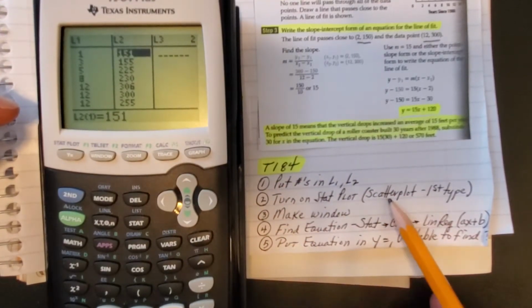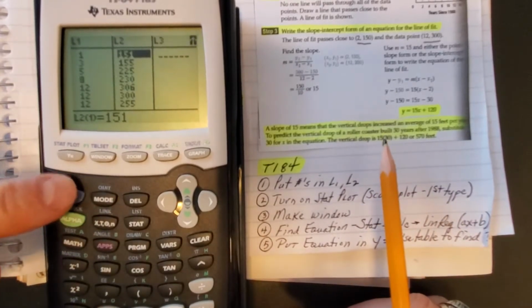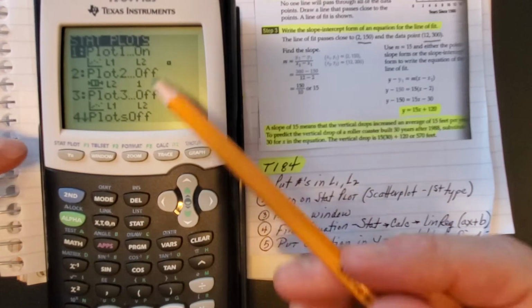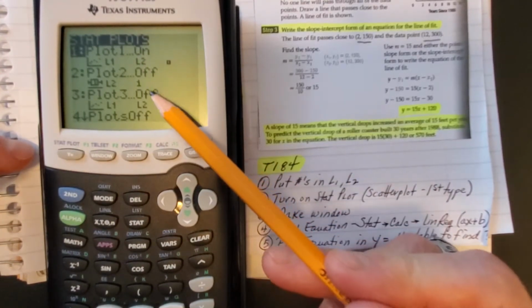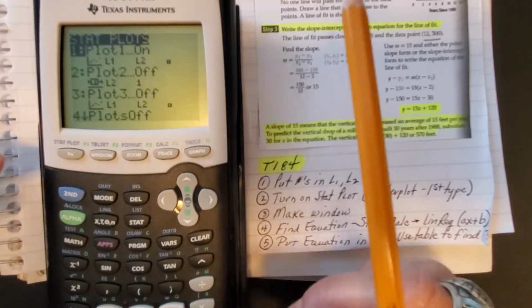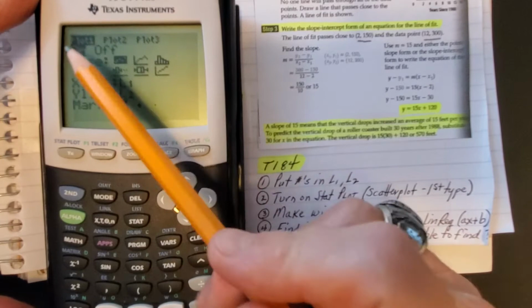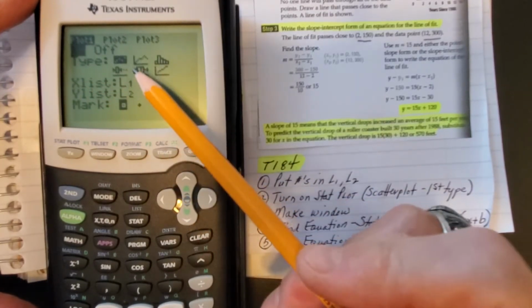You need to choose the scatter plot, which is the first type. So I'm going to go 2nd, Stat Plot. I'm going to turn the first one on. You need the first one on, the second one off, the third one off, and this is Plots Off. So you only have 3 plots. How do you turn the first one on? You hit Enter, and you hit Enter again to turn that on. If the other ones are on, you need to turn them off.